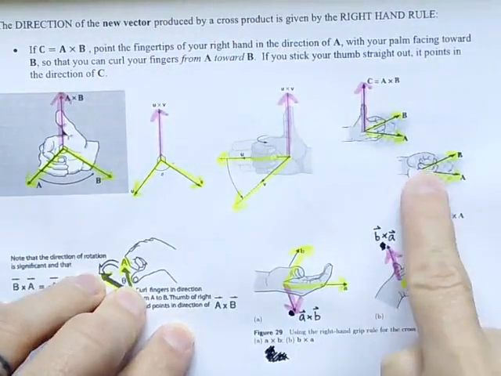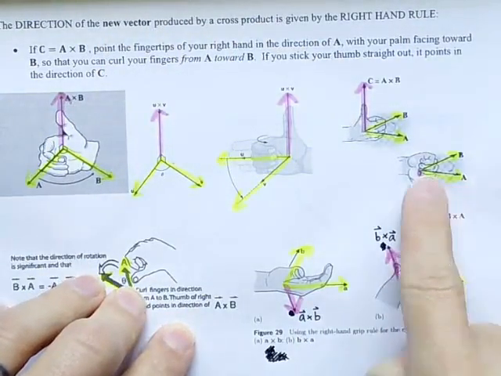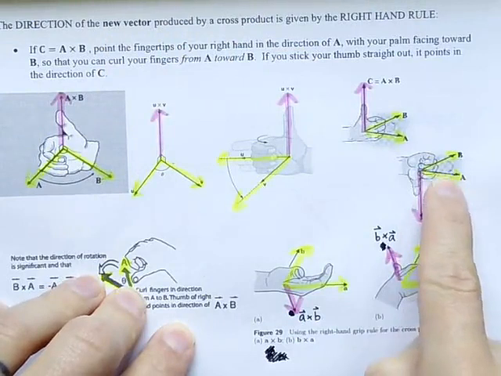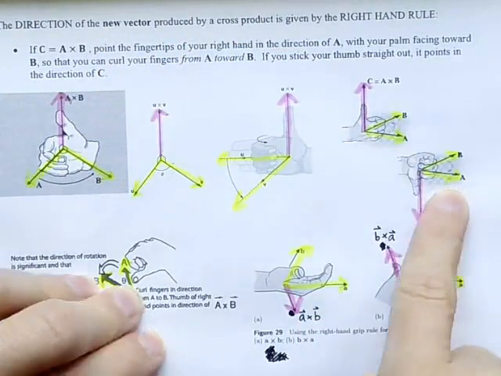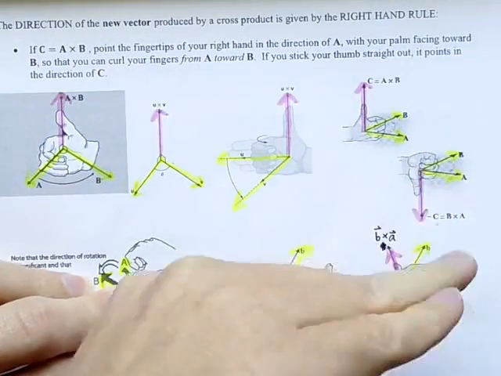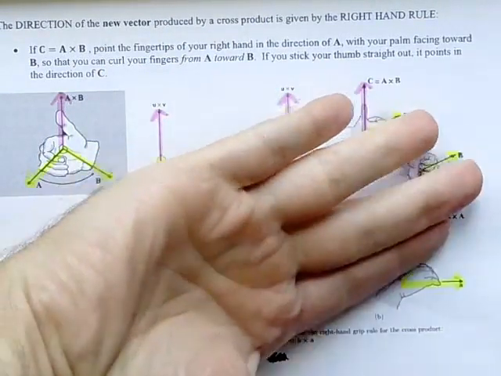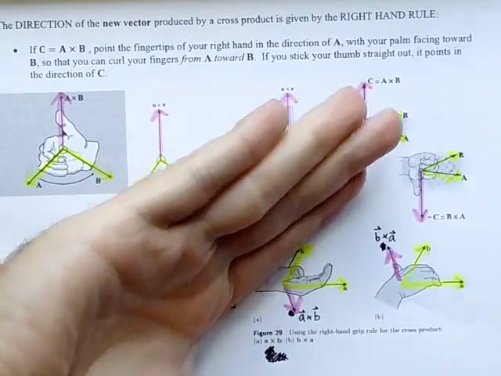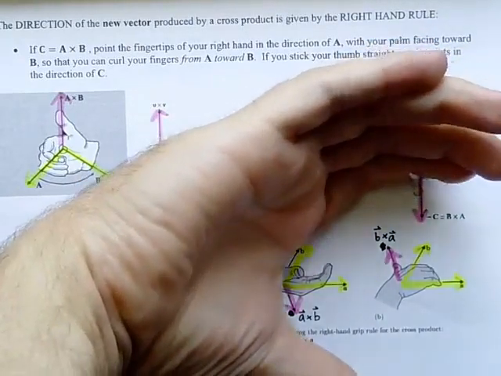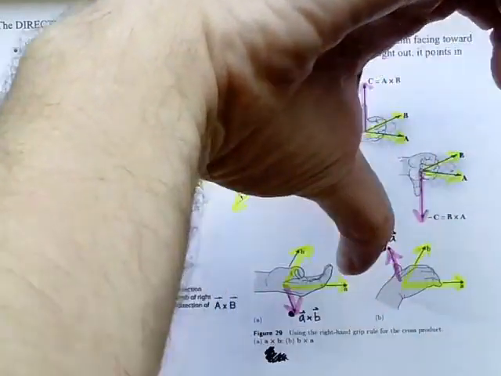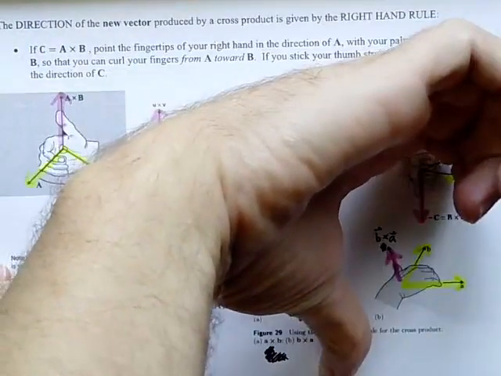Here we have the same A and B, but what we're going to do is B cross A instead. This was A cross B. Now we're going to do B cross A. So start with your fingertips in the direction of B with your palm towards A. Curl those fingers from B towards A, and your thumb points in the direction of C.